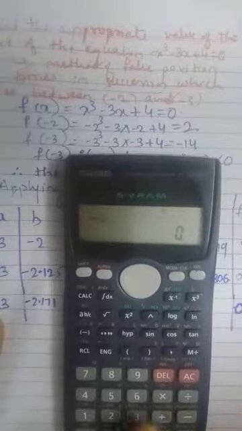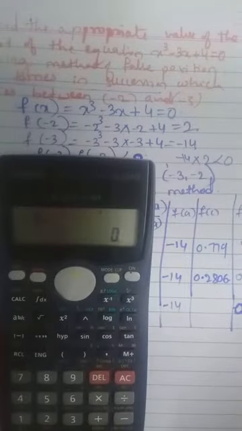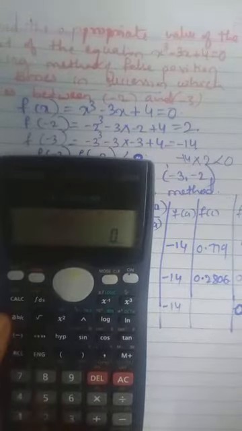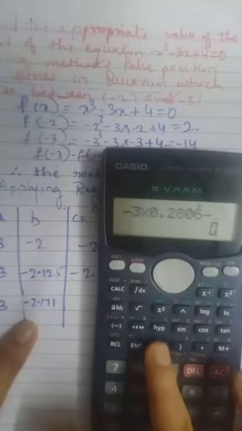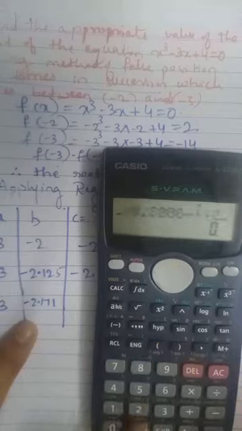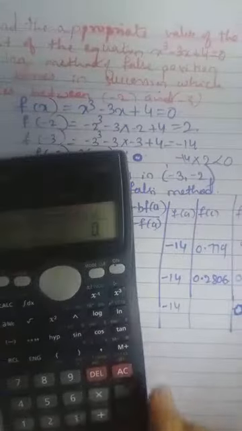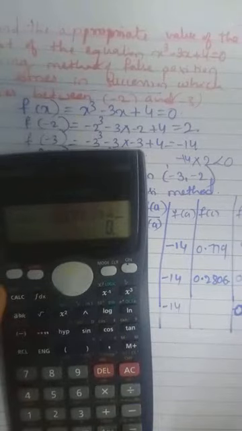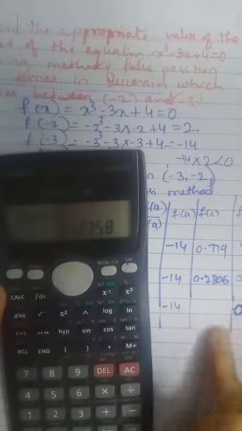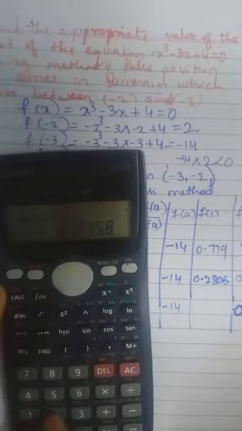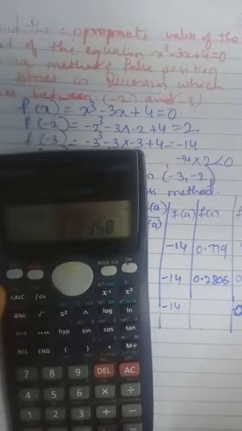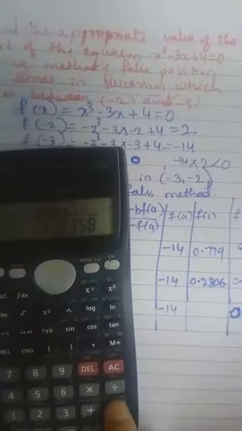A is -3 into f of b, which is 0.2806, minus b, which is -2.171, into f of a, which is -14, divided by f of b, which is 0.2806, minus f of a, which is -14.